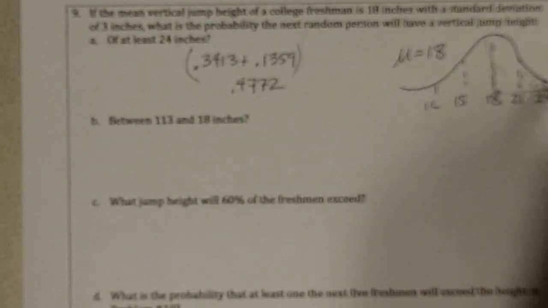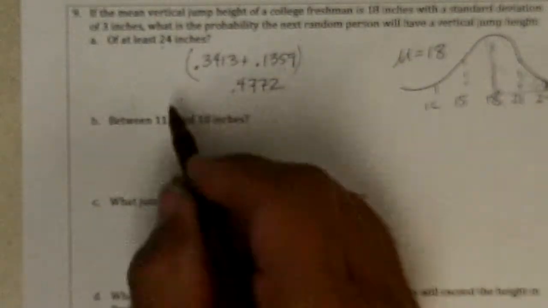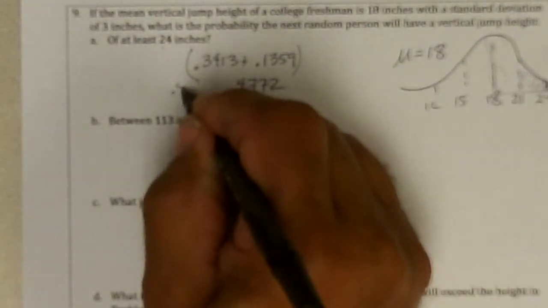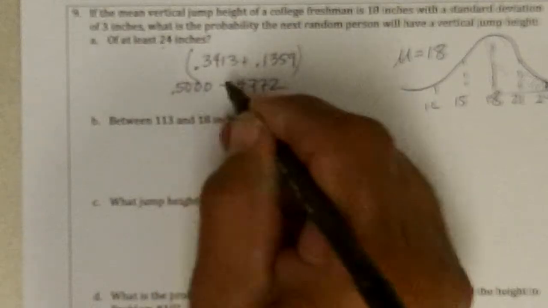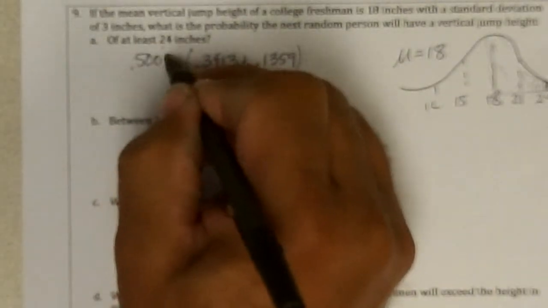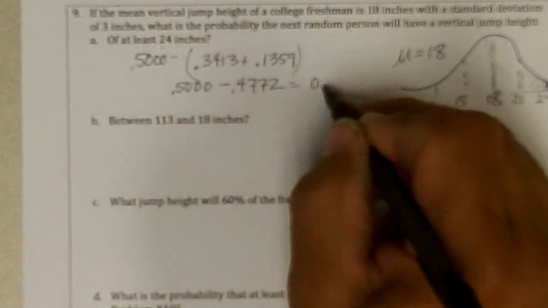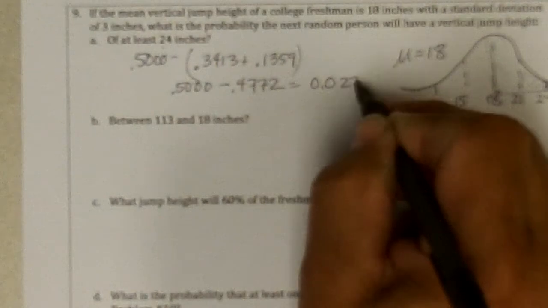We want the upper piece here over 24, at least 24, 24 and more. So that's this area, so I'd have to take 0.5 minus this, which is 0.0228.